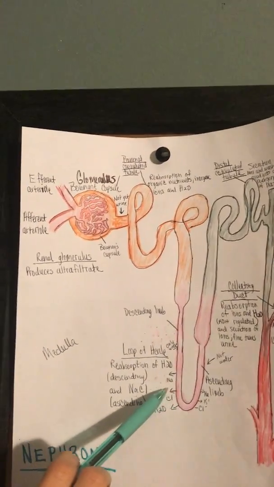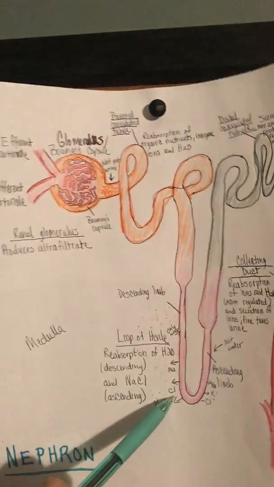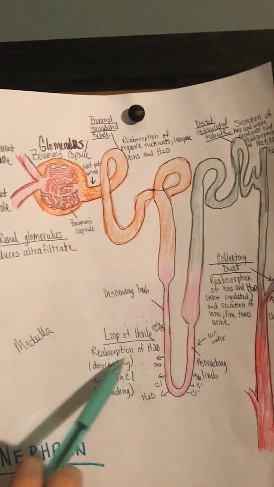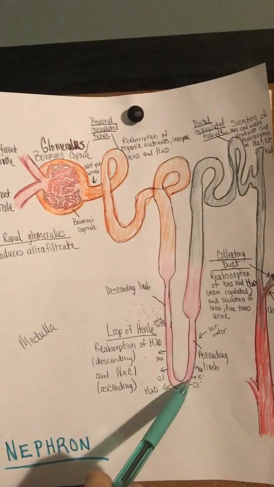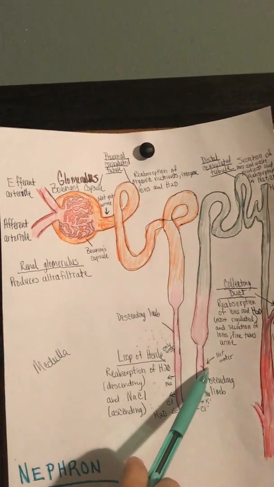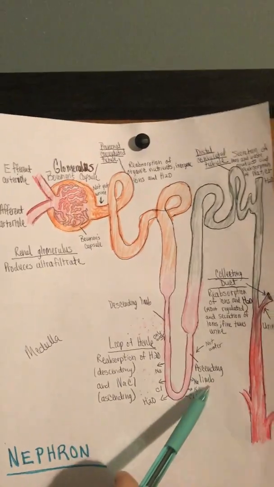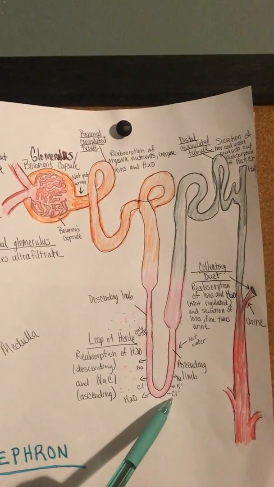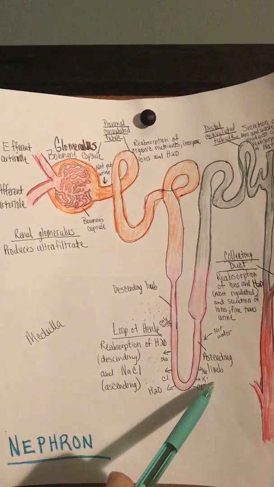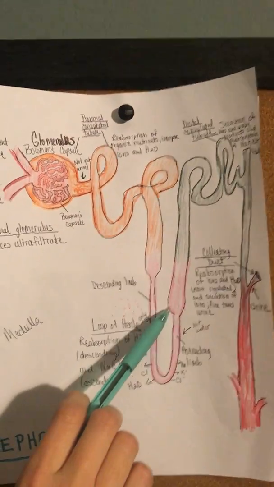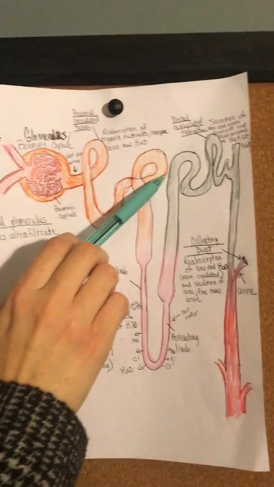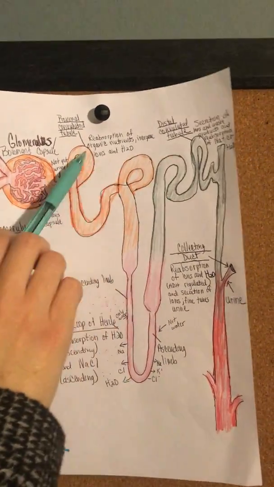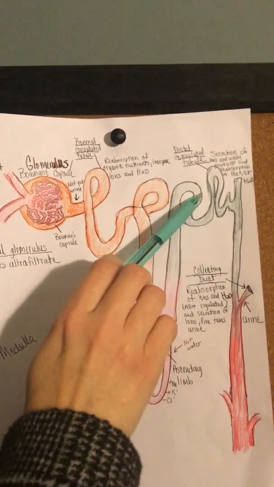So we have the sodium leaving, the chloride leaving, and the water leaving, and this is the part in the loop of Henle where there is reabsorption. It loops back around, and then we come back up to the ascending limb, and this is not water permeable, so the water stays absorbed into the medulla out here, and there's more transporting of sodium and potassium. It continues up through here, and this turns into the distal convoluted tubule, which also makes sense because it is further away, and it is convoluted, and it is a tubule.